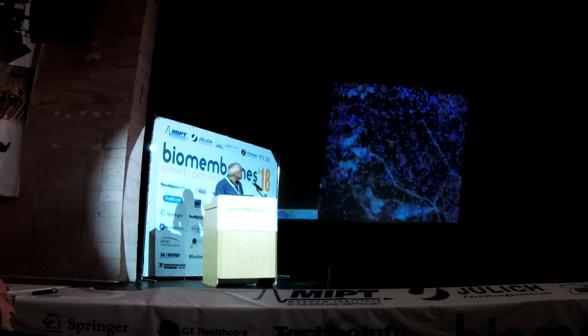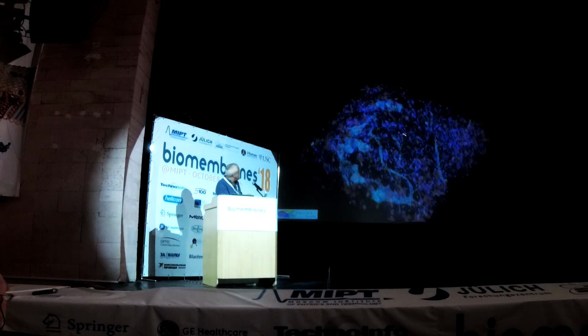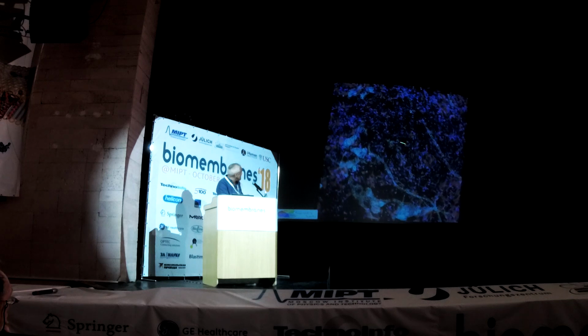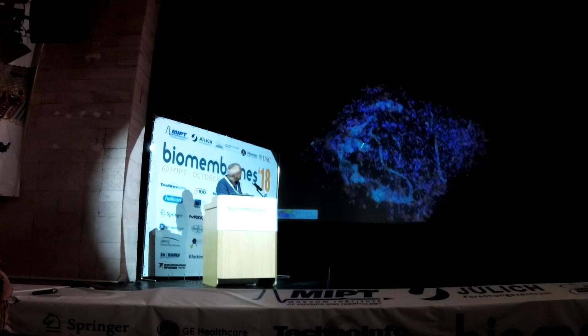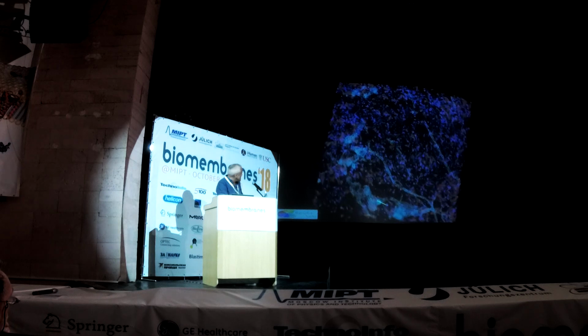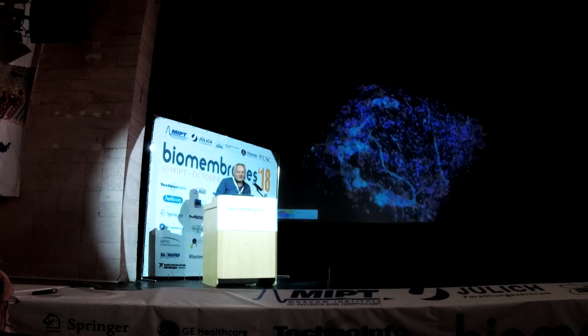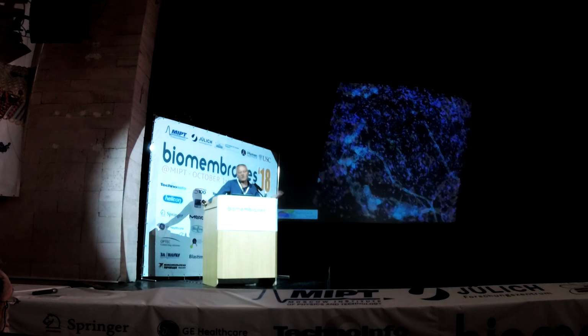So we are able now to distinguish different synapses and code them depending on their size. In red are the bigger synapses, in blue are the smaller synapses, and these are the boutons we are interested, for example, in, and then we can see which synapses interact with these boutons, and depending on where you are in the brain, you will see that the active zones are larger or smaller, for example.